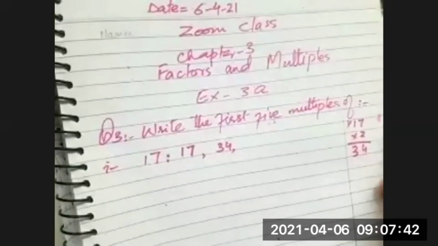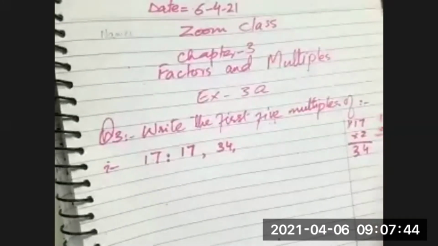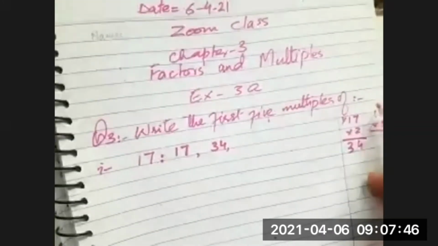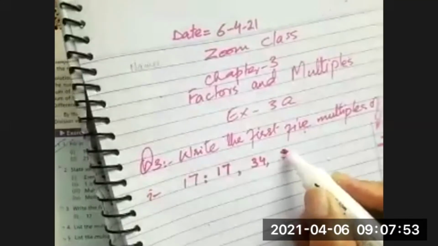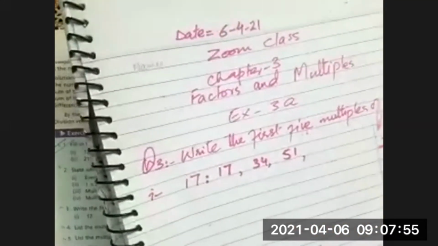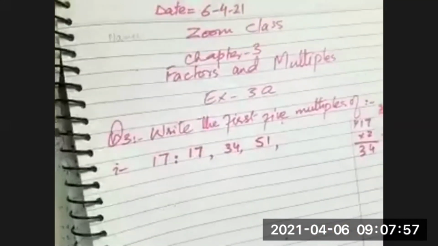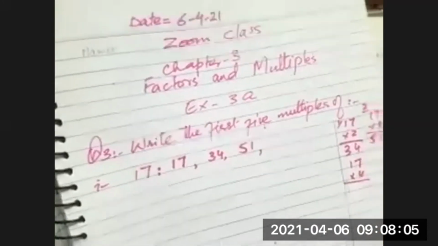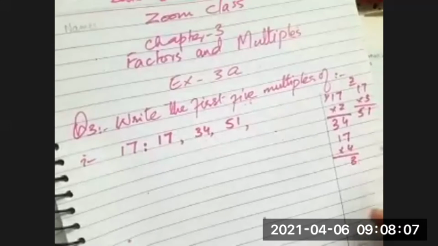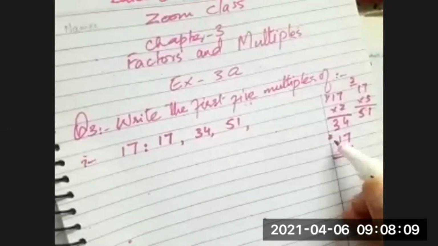17 3s are 3 times 7 is 21. 2 is 3, 1 is 3 and 5, 51. Third multiple of 17 is 51. You have to write down the first 5 multiples. So you have got 3. Now 17 4s are 4 7s are 28.